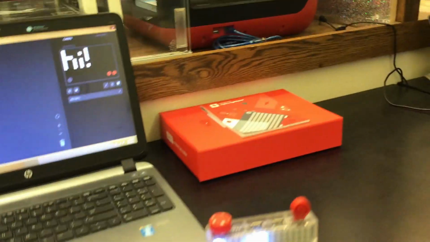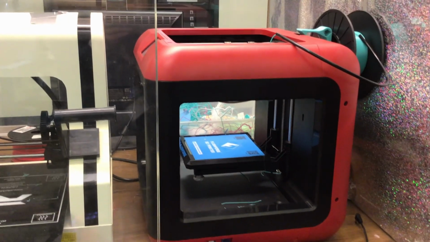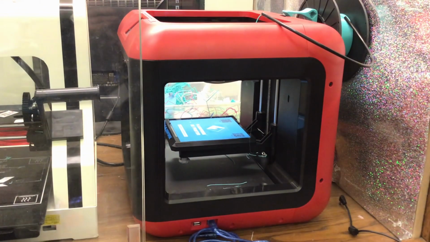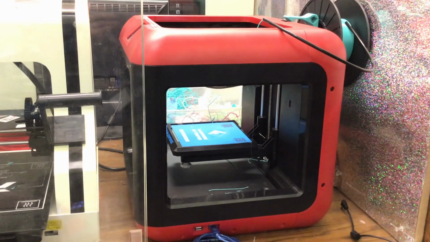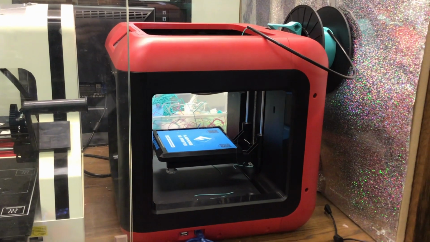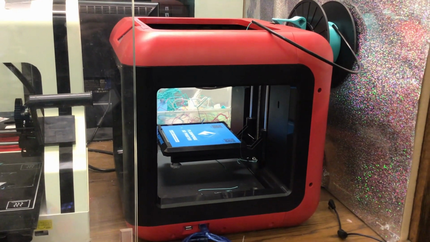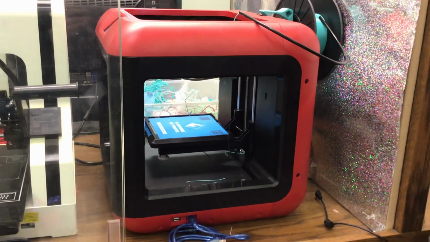As we move to the right, we have our 3D printer. Right now, this is the one that we'll be using. It actually works pretty cool. And you'll be creating things that we print. So we don't print anything except for student-created items. How do you do that?